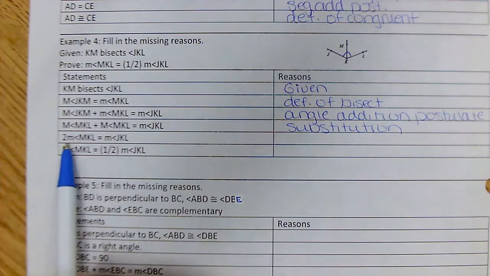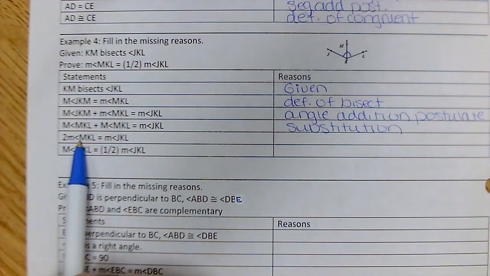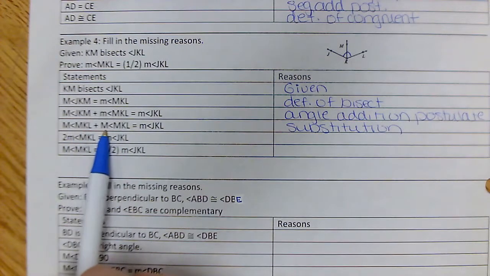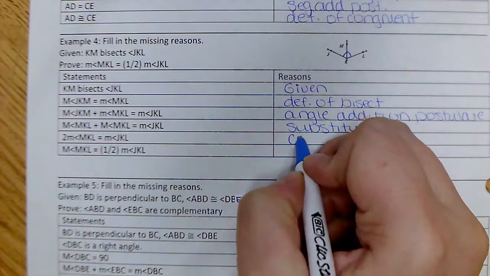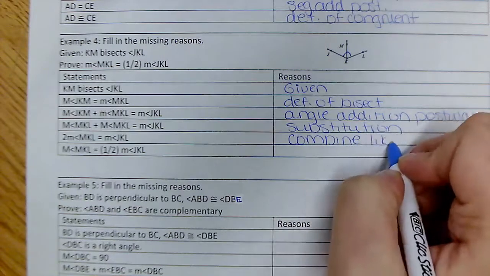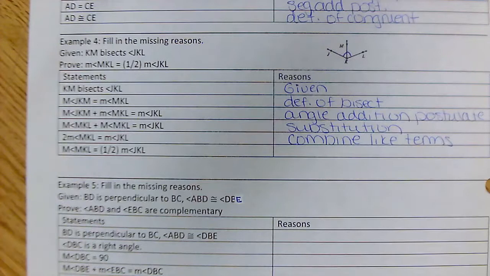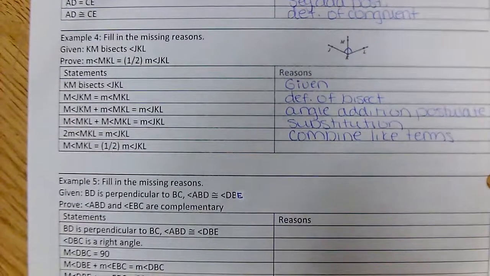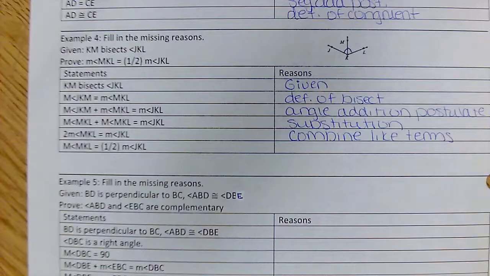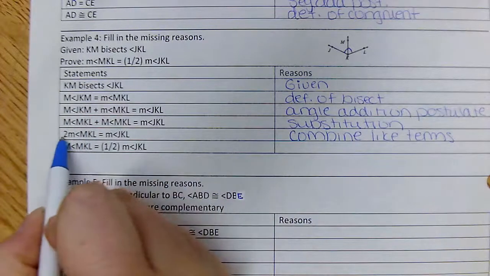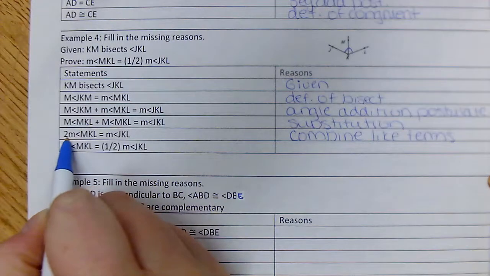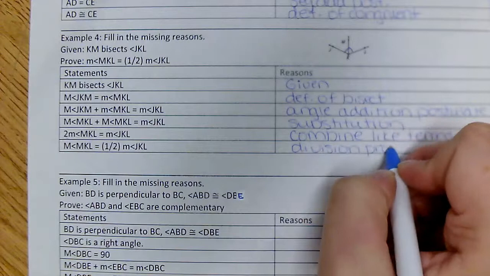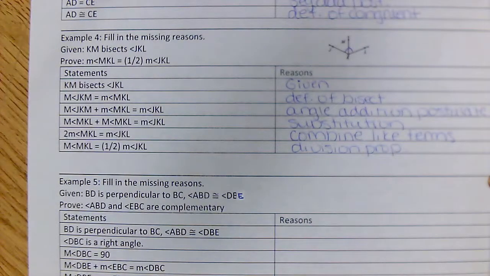And then from here, now we have 2 times the measure of angle MKL is equal to the measure of angle JKL. Well, didn't we just combine these two like terms? They're the same thing, so we can combine them. So this is just combine like terms. And the very last one says the measure of angle MKL is equal to 1/2 times the measure of angle JKL. Well, didn't we just divide both sides by 2 to get rid of it in front of this measure? So that would be our division property. Okay, and that is now the end of that proof.